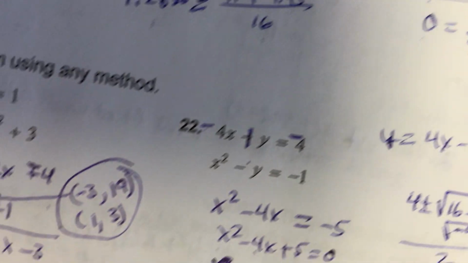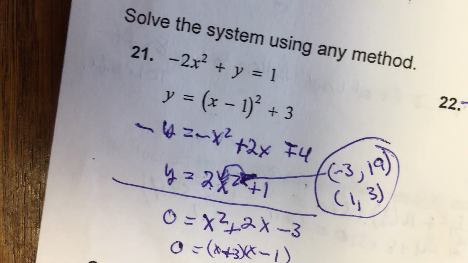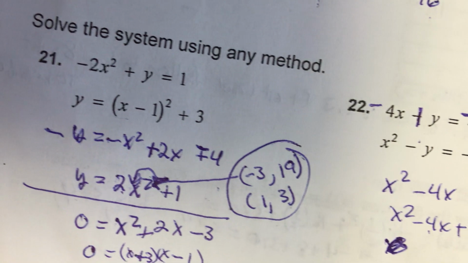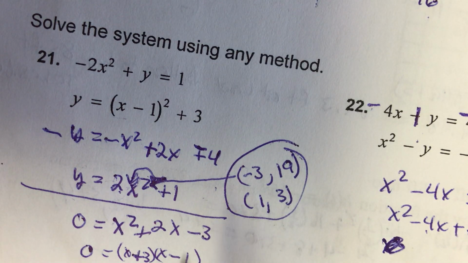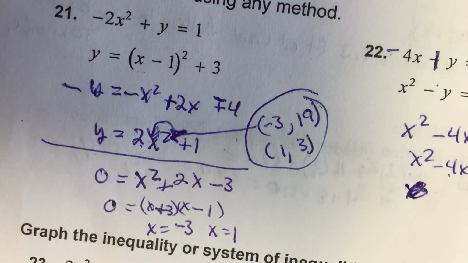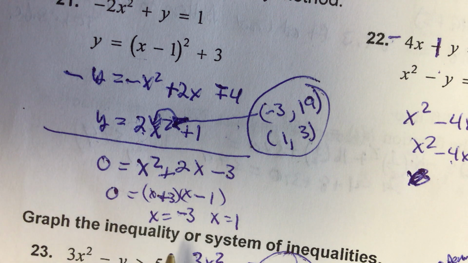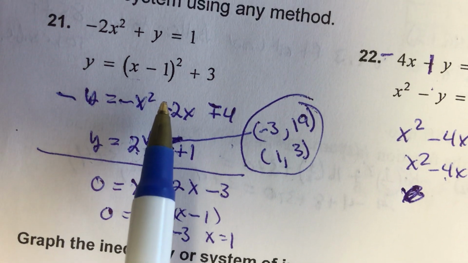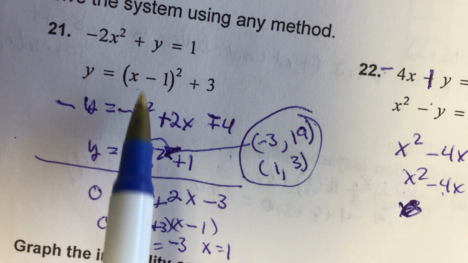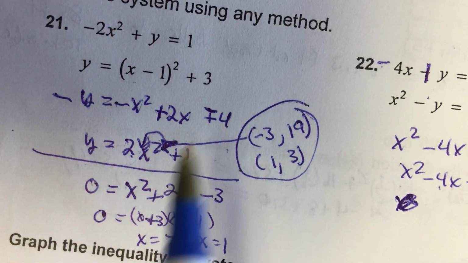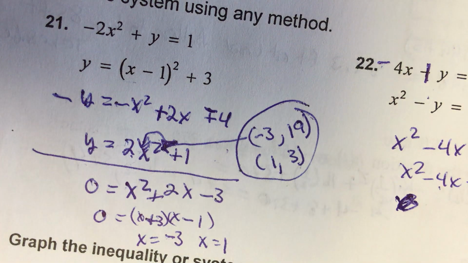All right, let's do 21. 21 just says solve the system using any method. We've done a lot of these already, so I'm not going to go through the whole thing. I'll show it and you can rewind it if you want to work your way through it. But I am going to use the square root method, or sorry, oh, this is a system. Sorry, let me go through this. So, solving the system using any method.